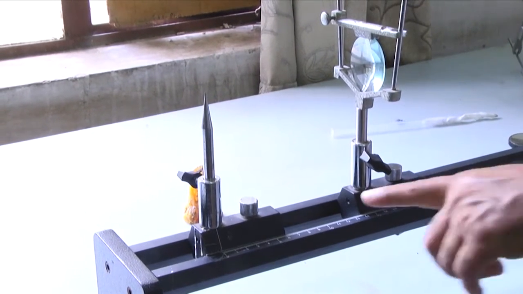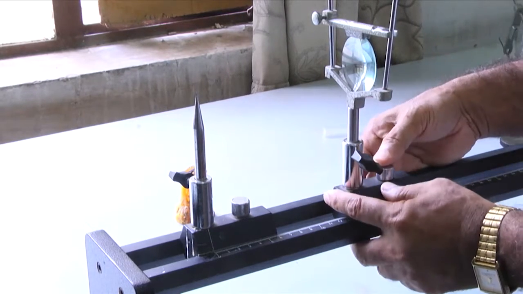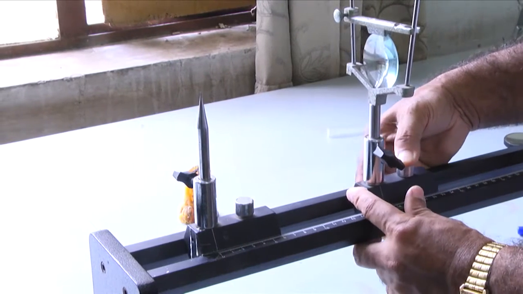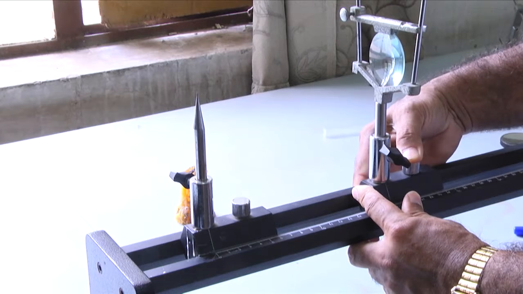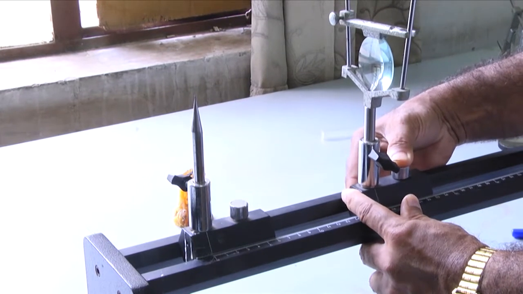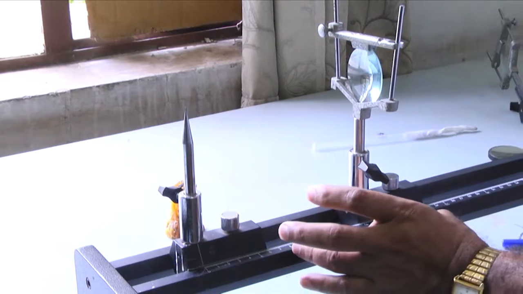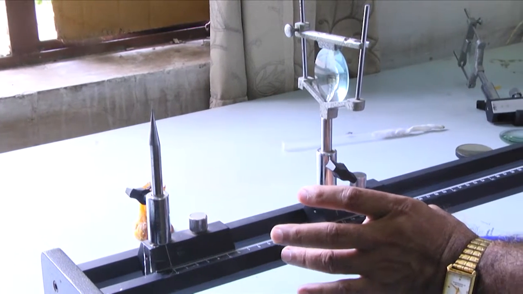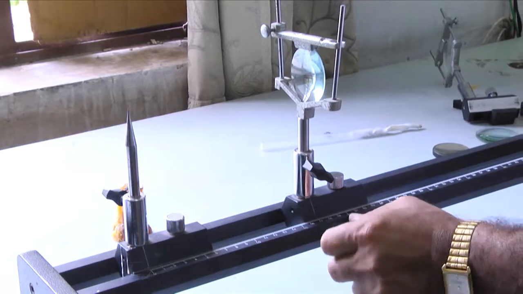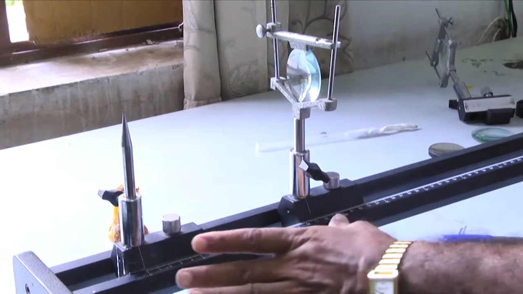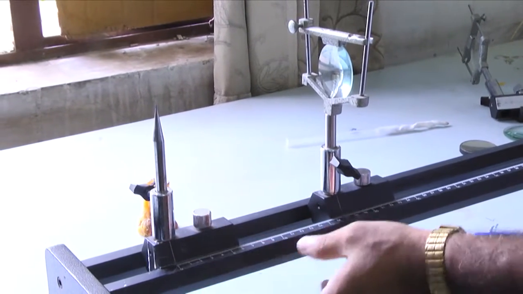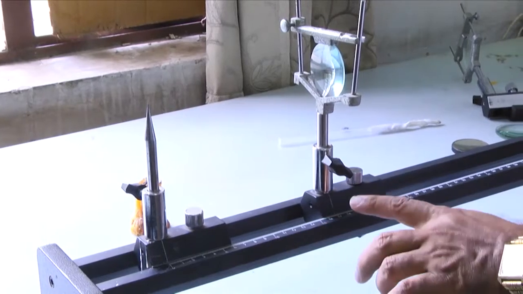If it is 10 or 12, let me keep it at, say, 17. The focal length is 10, so 2f is 20. I am keeping the object distance 1.5 times f, more or less.